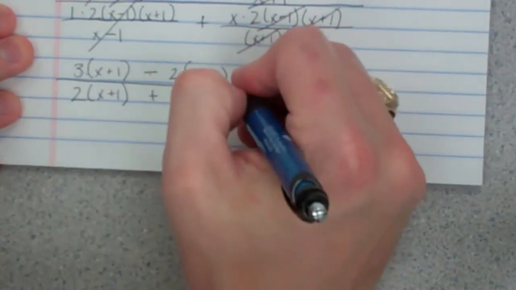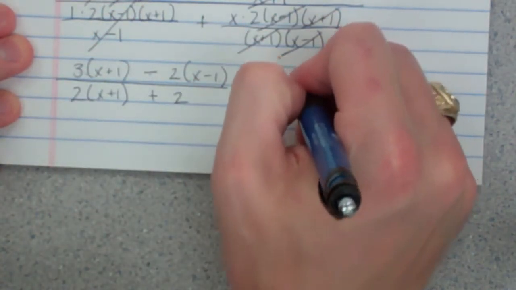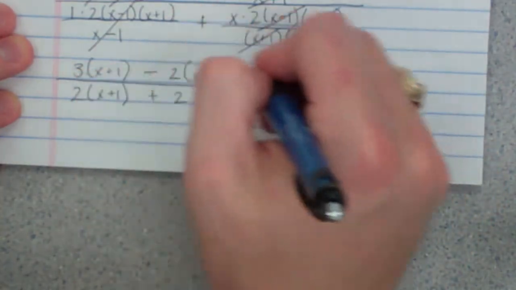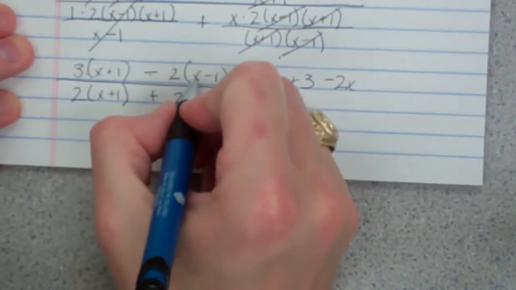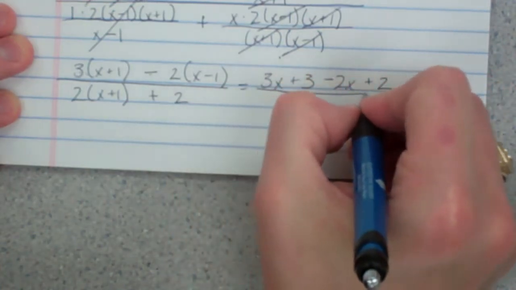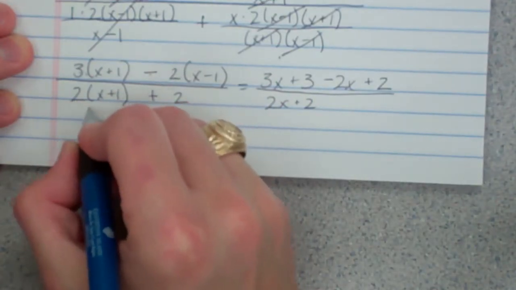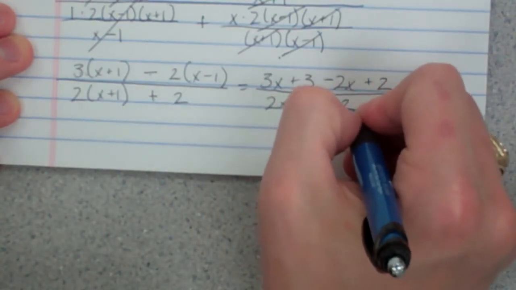Now I just need to distribute and make sure I distribute my sign correctly. So 3 times x equals 3x. 3 times 1 is 3. Minus 2x, because negative 2 times x, and a negative 2 times negative 1 is plus 2, divided by 2x plus 2, distributed that and distributed that, plus 2.